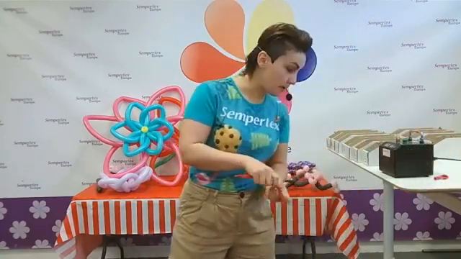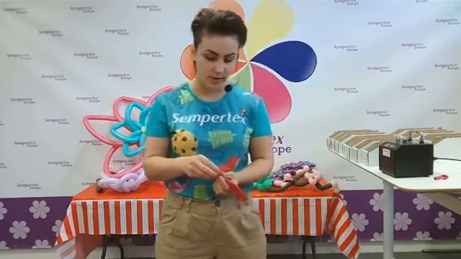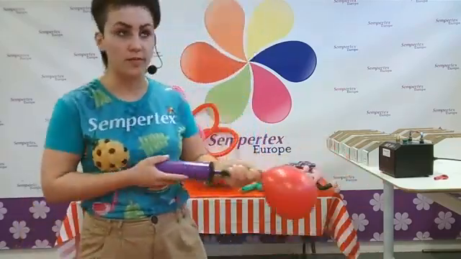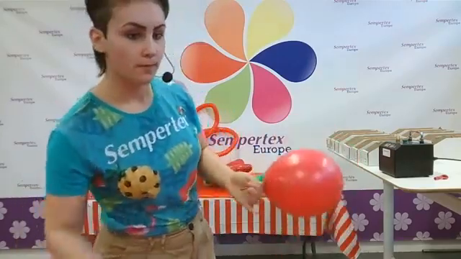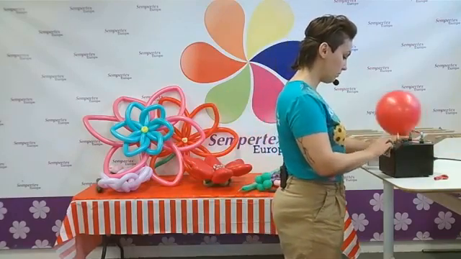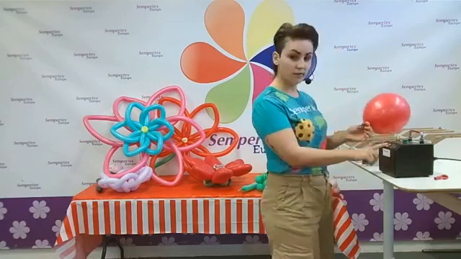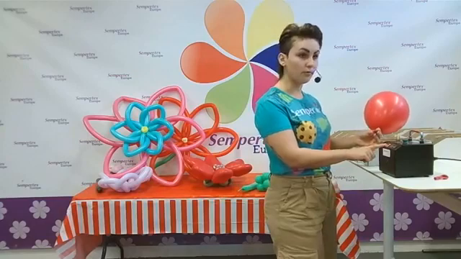When you have the electric machine or the hand pump and you have a design you like, write down what sizes you use. So the next time you create it, you don't have to think, oh, what did I do? No, write it down. I need 2.0. So for example, I know my 260 has to be inflated on 2.0 and my 5-inch on 1.5.